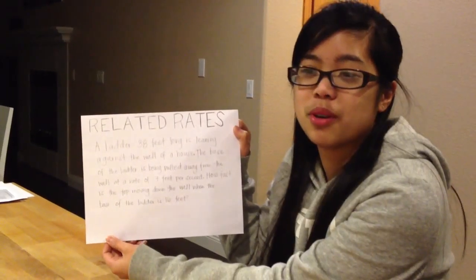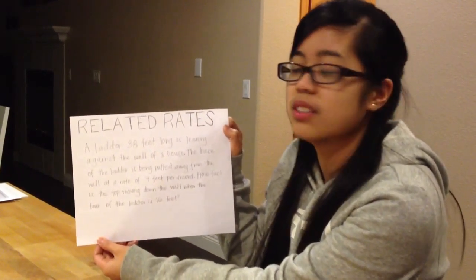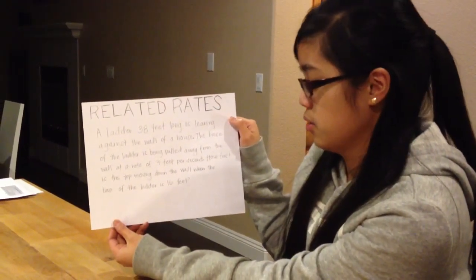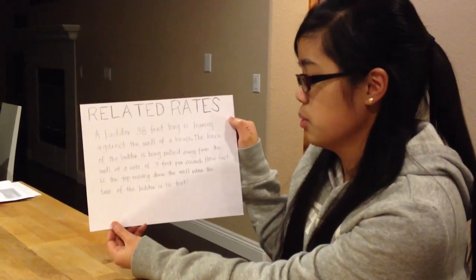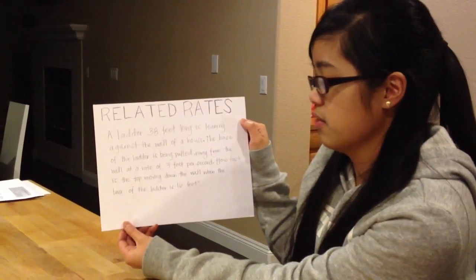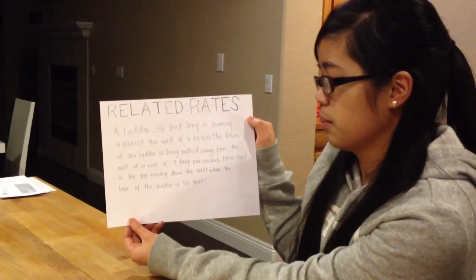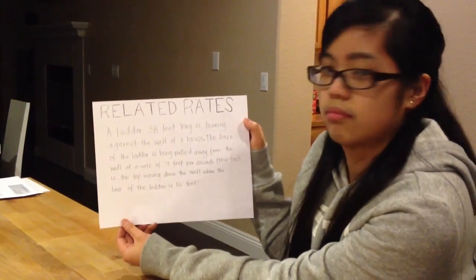In this video, I'll be going over a related rates problem which reads, a ladder 38 feet long is leaning against the wall of a house. The base of the ladder is being pulled away from the wall at a rate of 7 feet per second. How fast is the top moving down the wall when the base of the ladder is 16 feet?